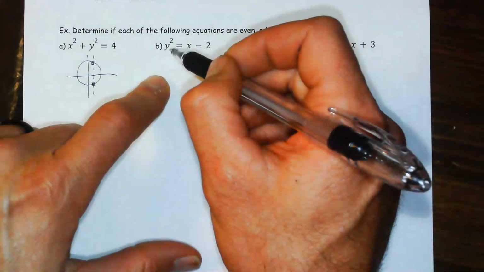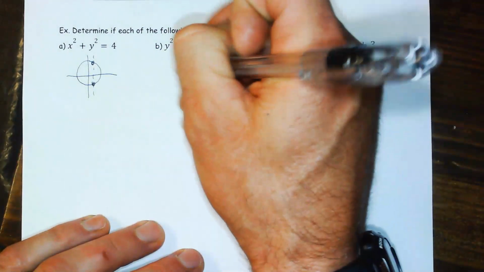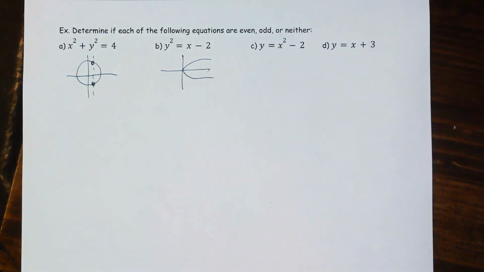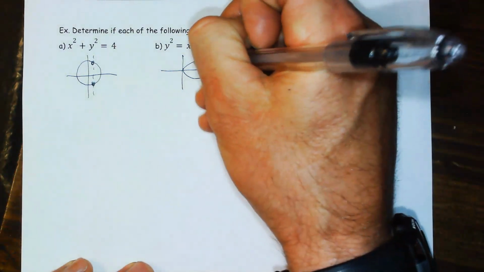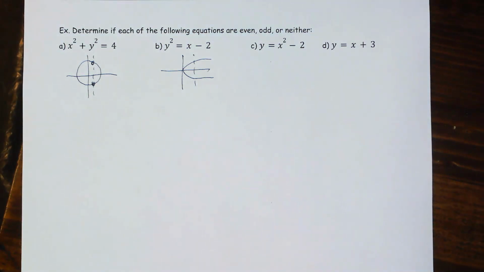Next one, same thing here. This guy's going to be like this. It does have x-axis symmetry, but that's not a function. I failed the vertical line test, so we don't need to worry about that one.